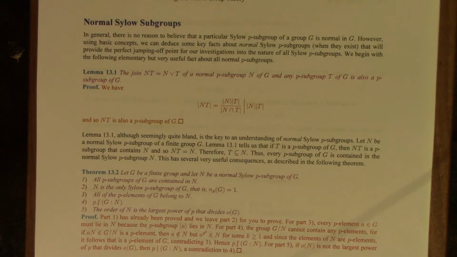It may not, certainly, but if we assume it does, we'll be able to make some significant progress relatively easily. Then we can cope with the issue of groups that don't have normal Sylow p-subgroups. So we'll kind of sneak up on the Sylow theorems in that way.